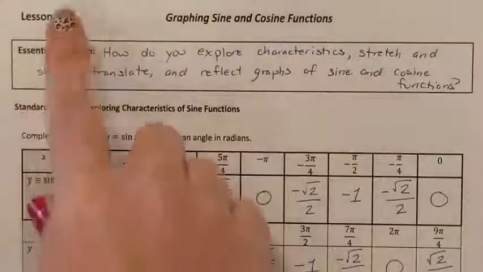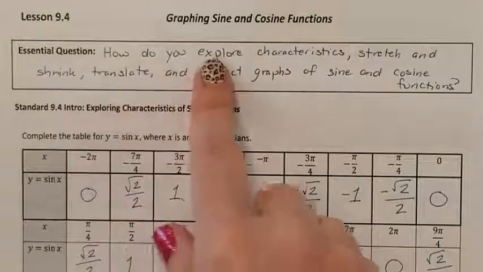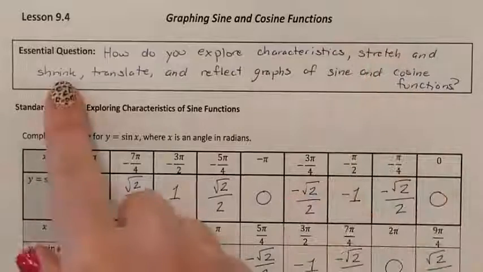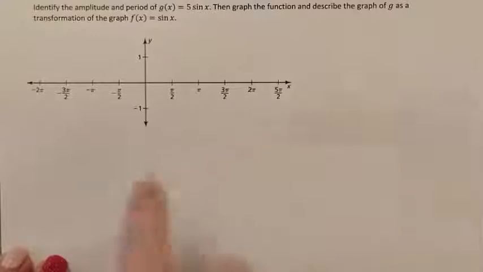Lesson 9.4, Graphing Sine and Cosine Functions. Our essential question: how do you explore characteristics, stretch and shrink, translate and reflect graphs of sine and cosine functions? There were 3 problems left on the page for independent practice. Let's go ahead and take a look at those.